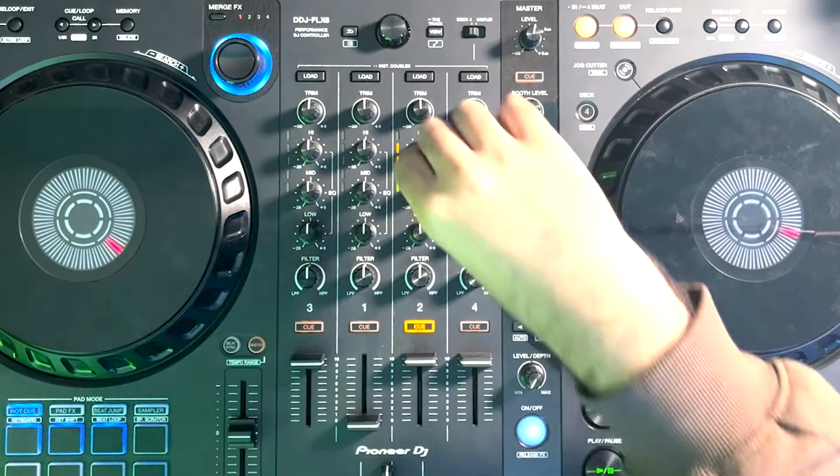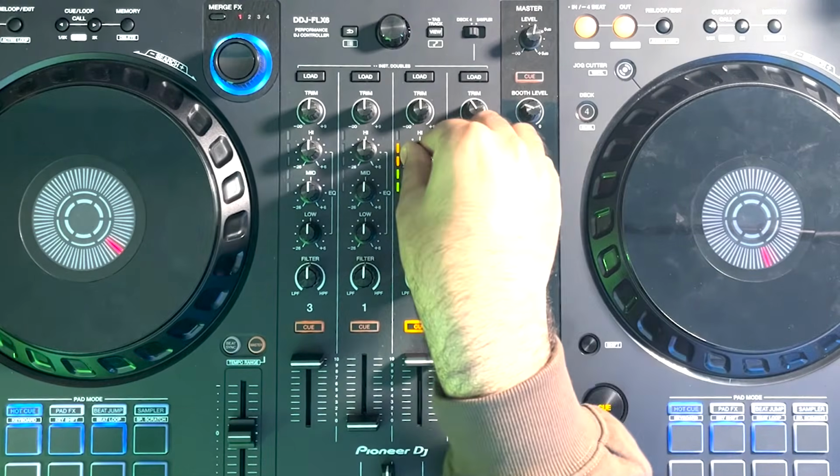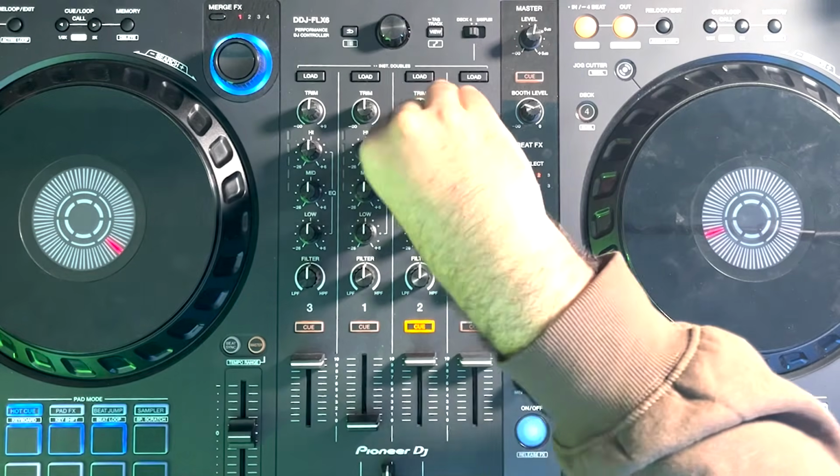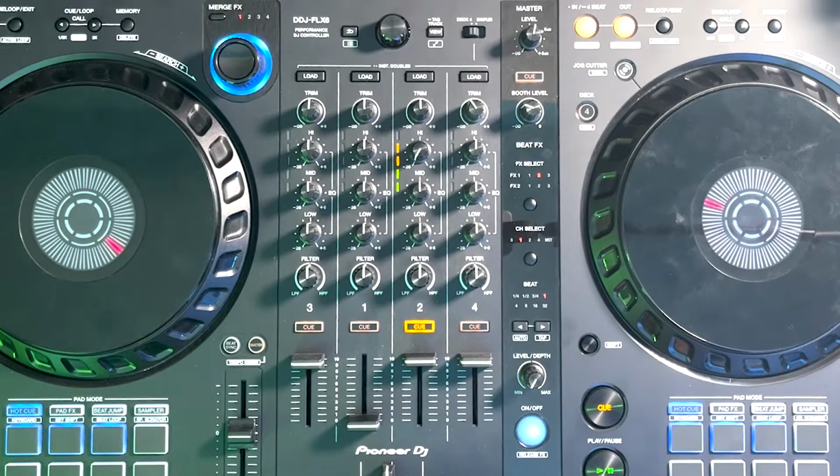Last but not least is the high frequency. These more affect the sort of hi-hat sound. So if you listen here, to an extent, this also affects the vocals and the melody as well, but this is primarily towards female vocals as they are higher pitched than male vocals.